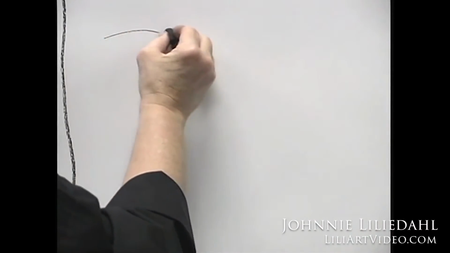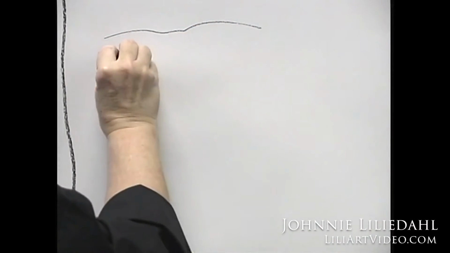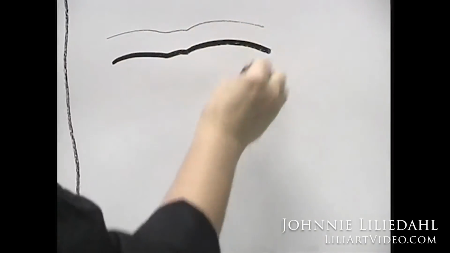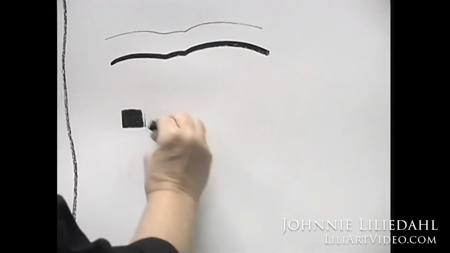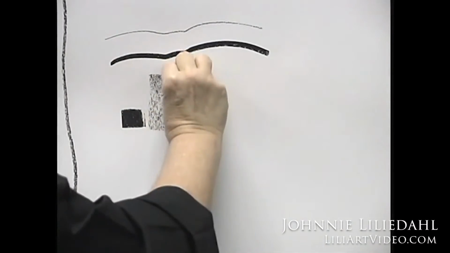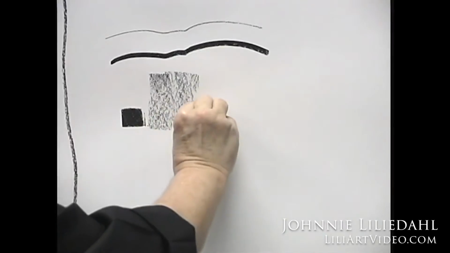Masses have several things in common with lines: weight, direction, and psychological impact. In drawing, the weight of a line is determined by its thickness. A thick line has more visual weight than a thin line. The weight of a mass is determined by its value. Dark values have more visual weight than lighter values.